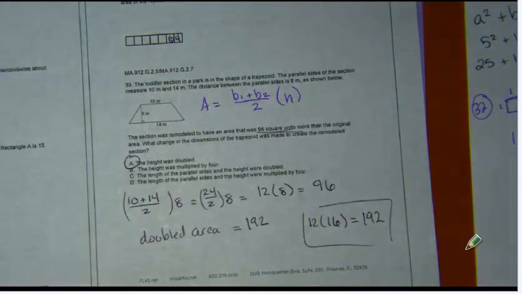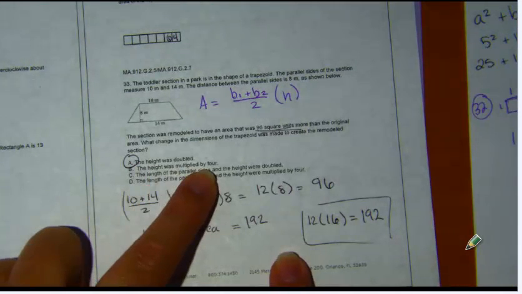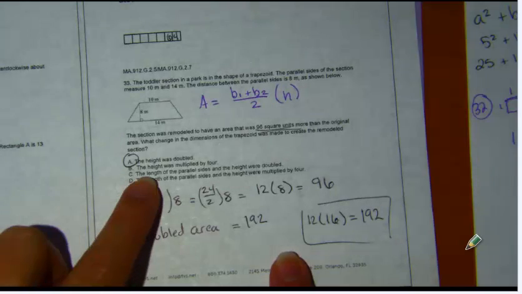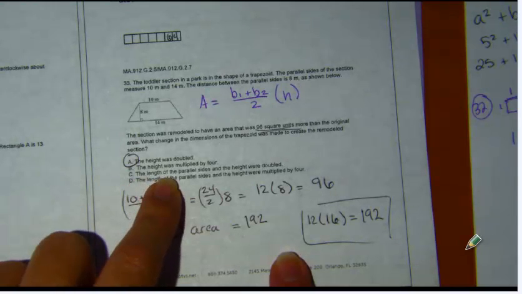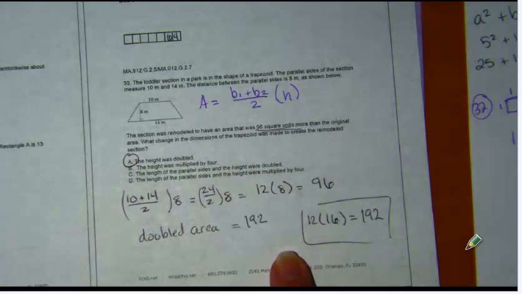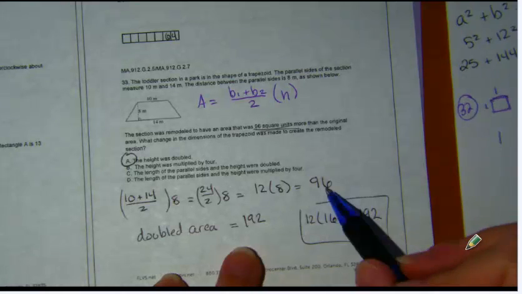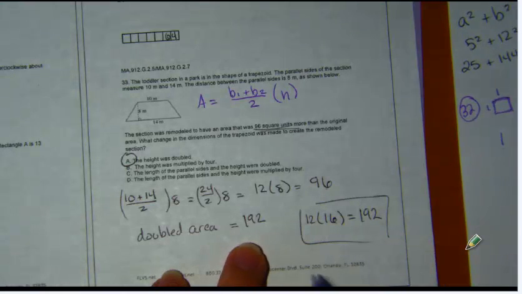If that hadn't worked, then I would say, okay, well, if we multiply the height by 4, what happens? If we double the length of the parallel sides, what happens? You just see what happens when you do these different things. But first, you need to find the 2 areas so that you can make those comparisons. Does that make sense?